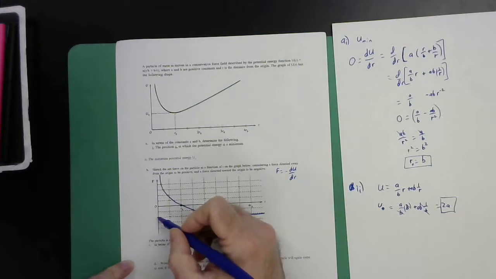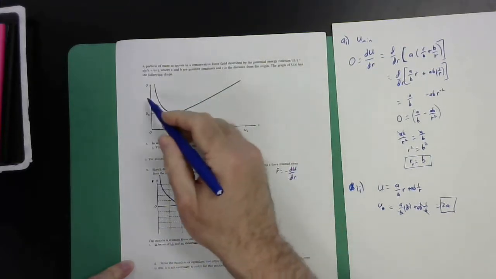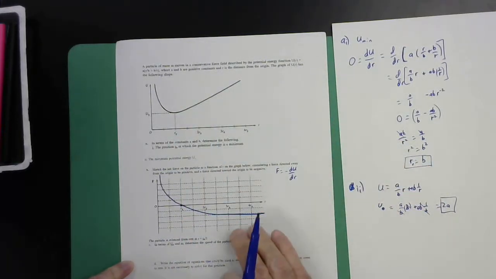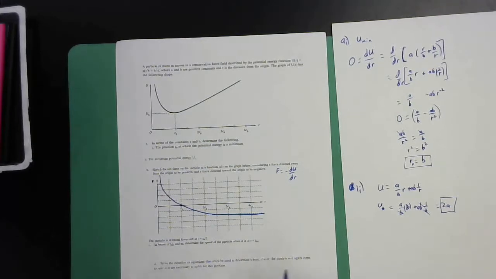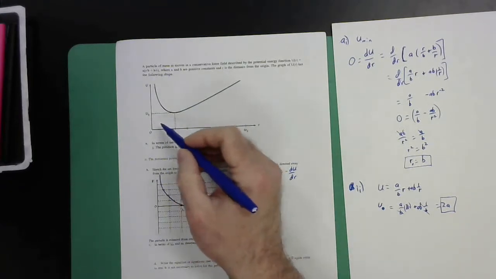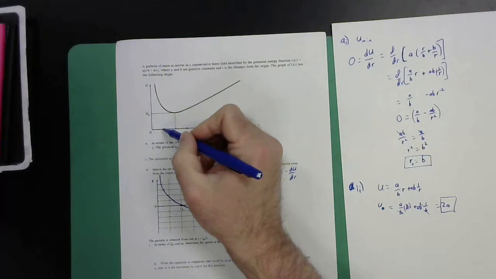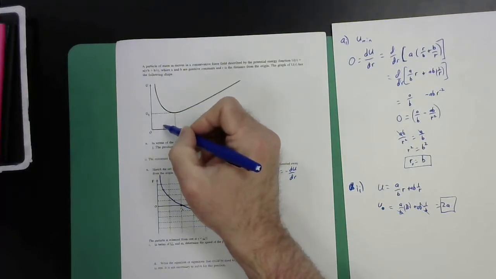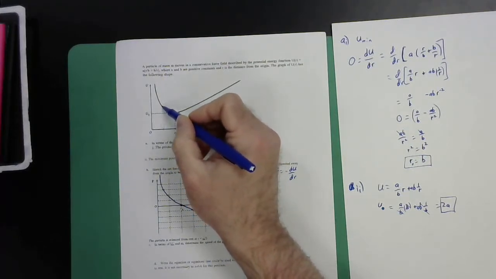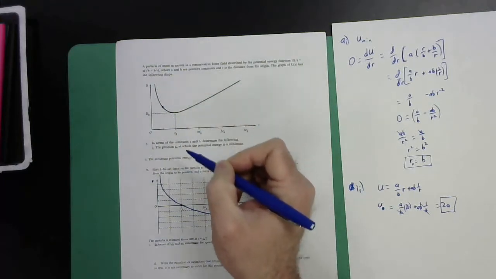Like I said, I can't set specific values because I don't have any numbers on this axis, but that's the shape I should get. All right. Part C. This particle is released from rest at half of R naught. Now, we're going to let this thing go from R naught over 2. I'm going to let go of it there, right?